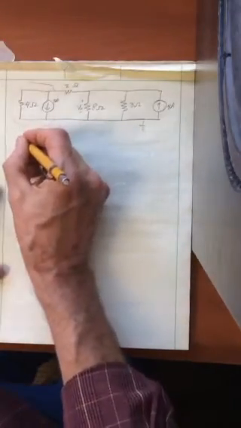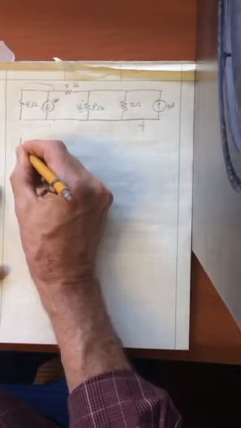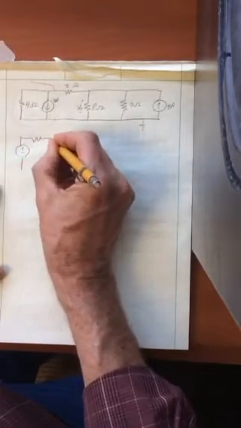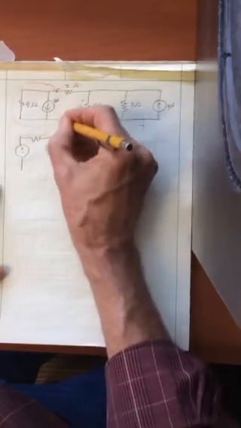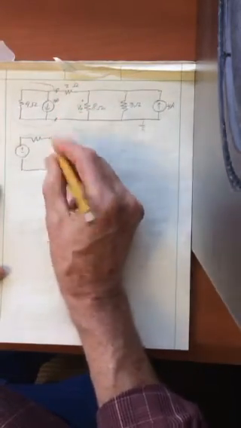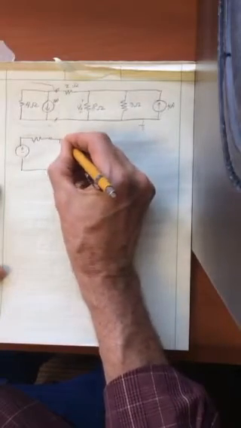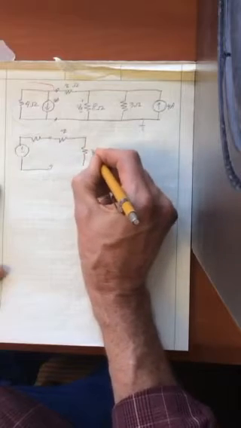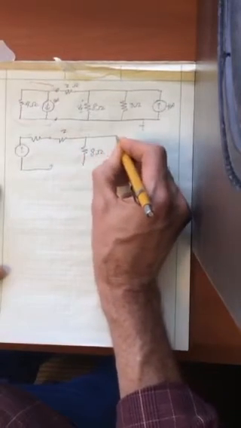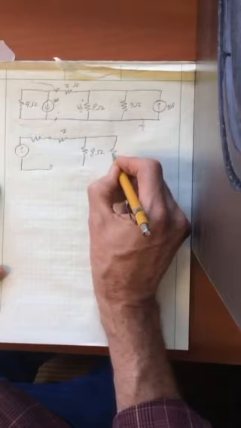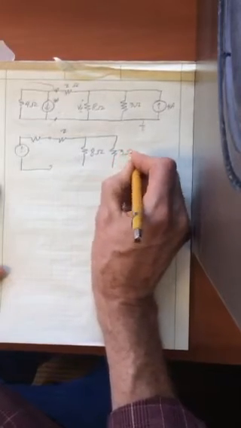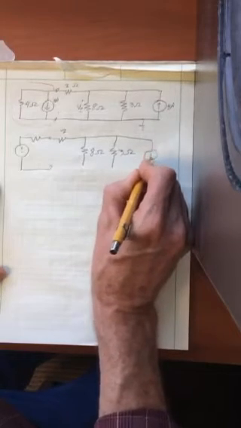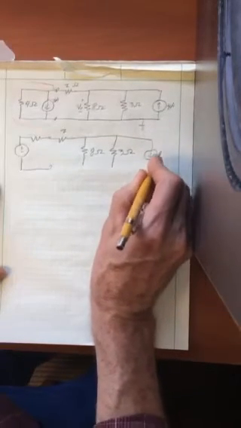So it would now look like this. So that's kind of replacing that part. We would still have the 2 ohm resistor. We would still have our 8 ohm resistor. We would still have our 3 ohm resistor. And of course, we still have this 4 amp source over here.